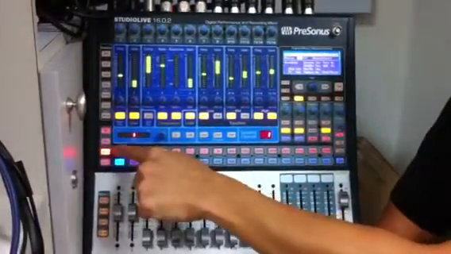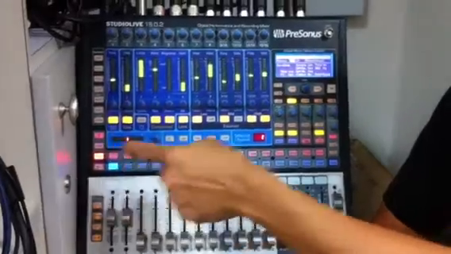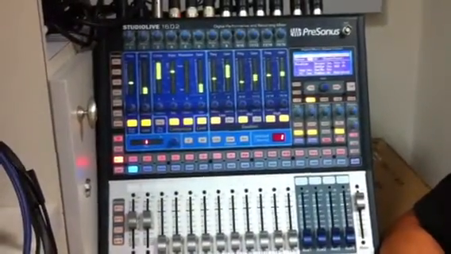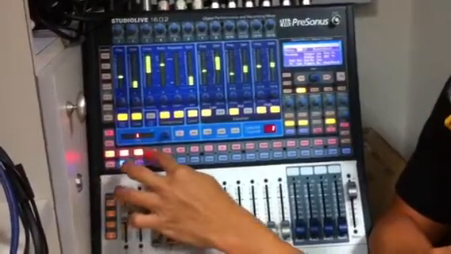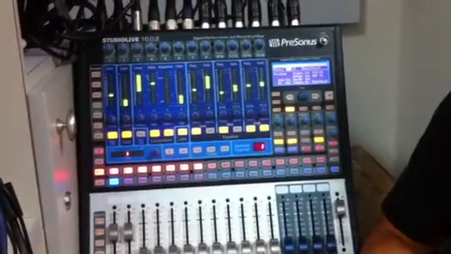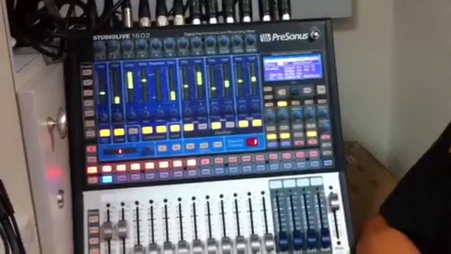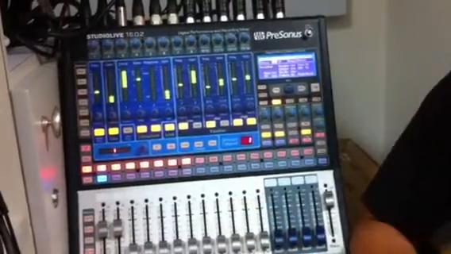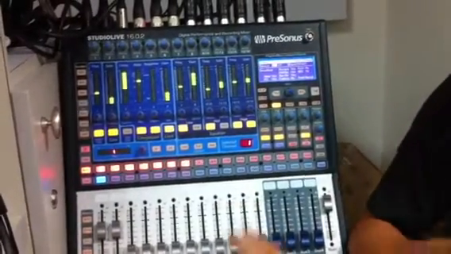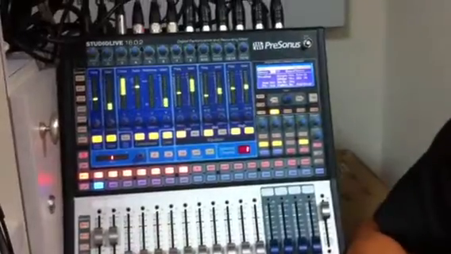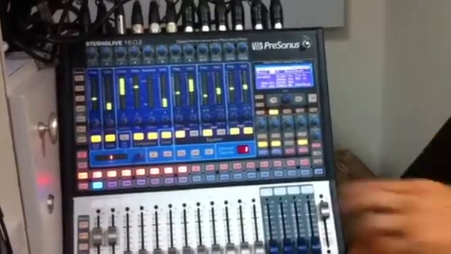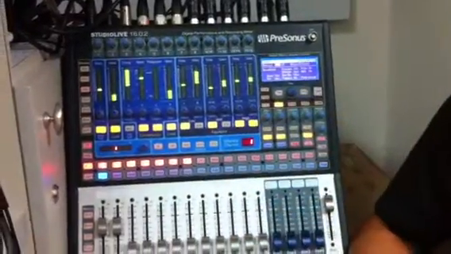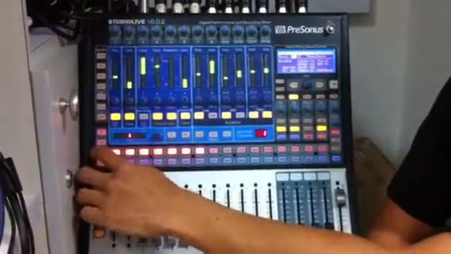This red light, the mute red light, will tell you which channel is being muted. Someone might be playing around with it, and in last night's performance they muted and then switched off the system. Then the next day someone turns it on, and why no sound? Everything has no sound because it's muted. So make sure that this red light is on.